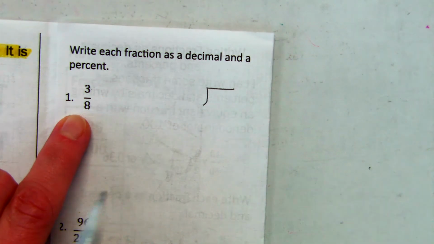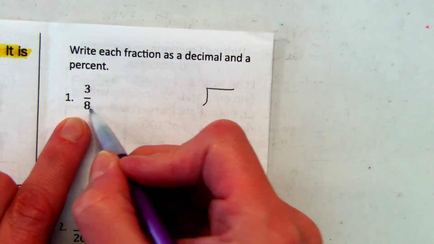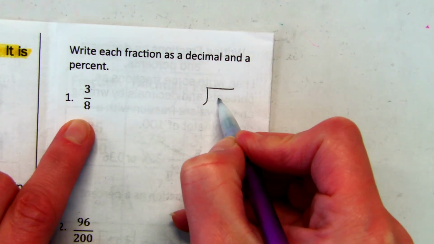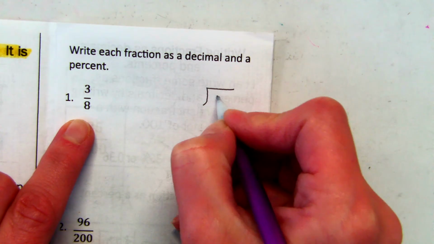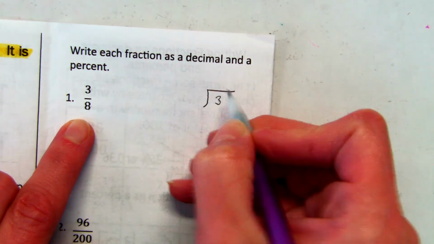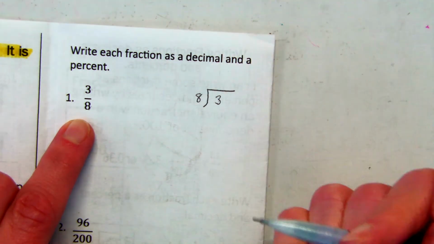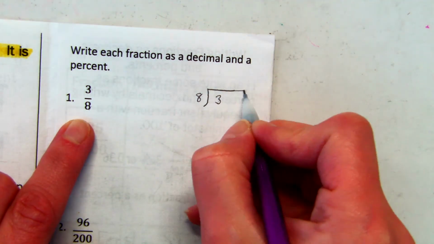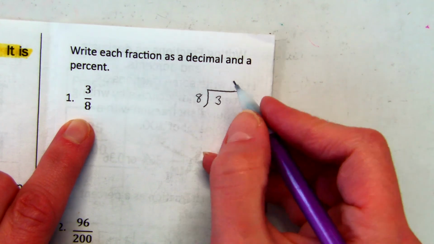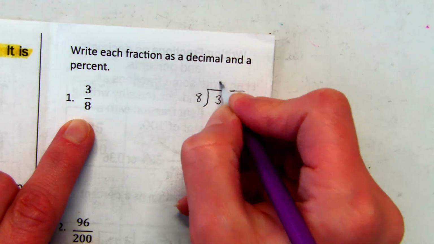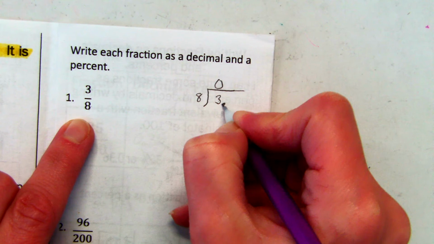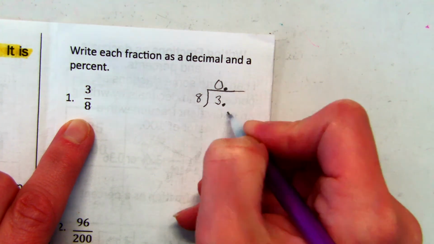Let's just do 1, okay? Which of these numbers goes inside the long division box? 3. And then the 8 is on the outside. 8 doesn't go into 3, so what am I doing with that? You put a 0 above it, and then you put a point next to it. Okay, point there and point there.